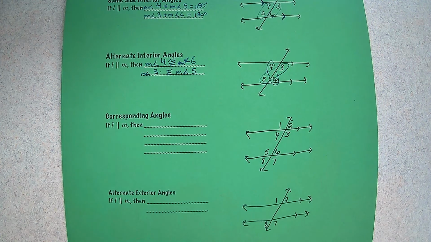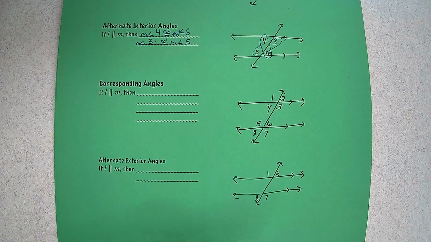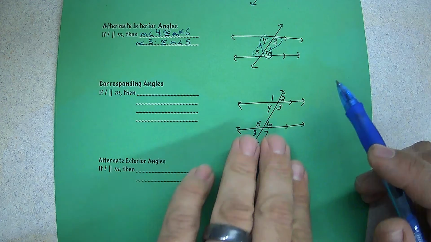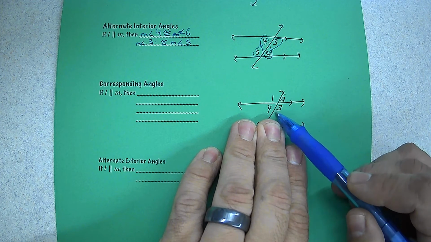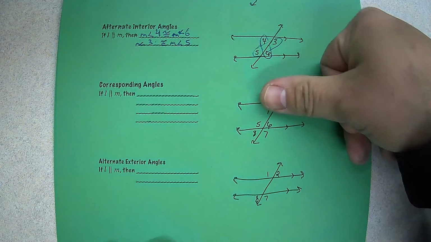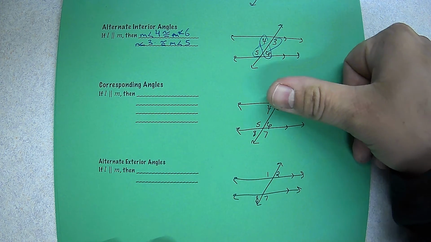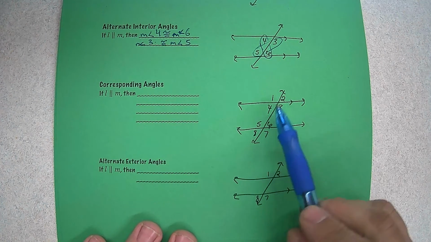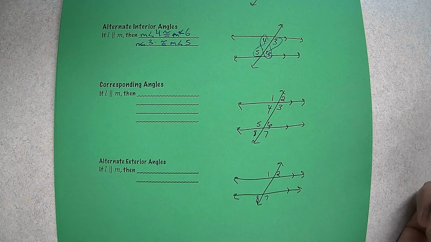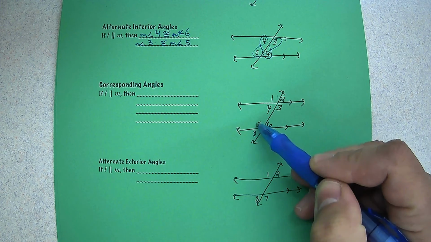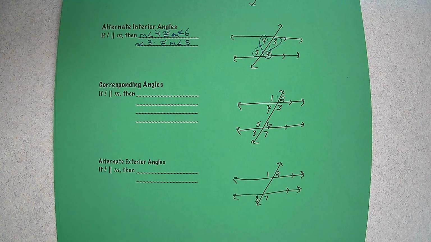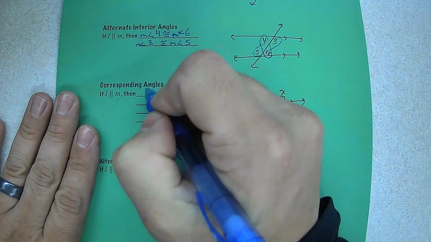We talked a little bit about corresponding angles as well. Corresponding angles means that they're in the same position. Think of this intersection, angles 1, 2, 3, and 4, and they match angles 5, 6, 7, and 8. They look the same. So the corresponding angles are also congruent, like 1 and 5. They're in the same positions, and they are congruent.